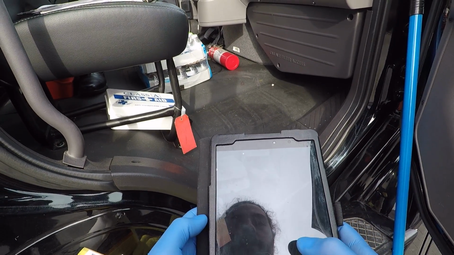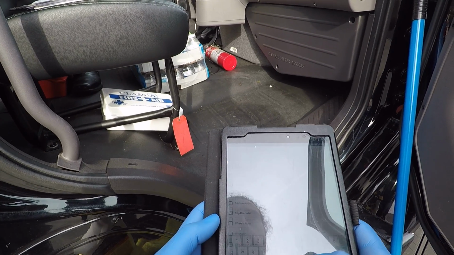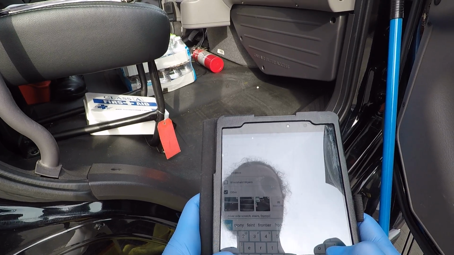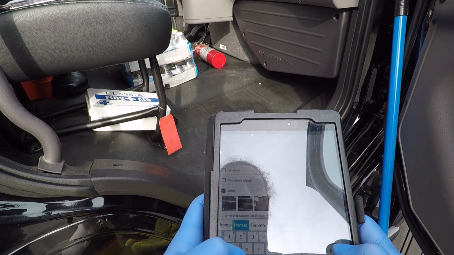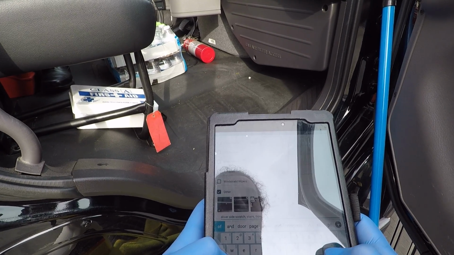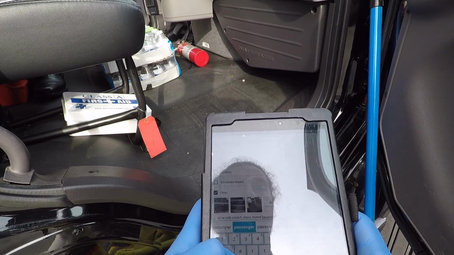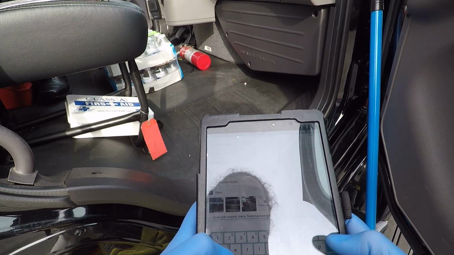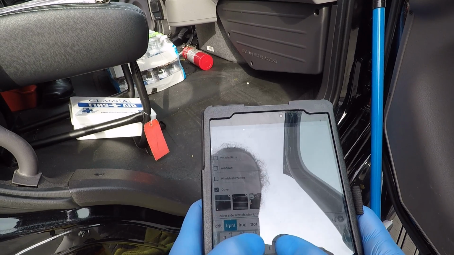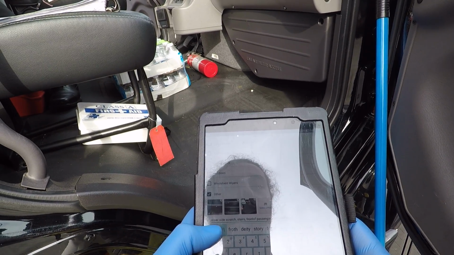And then you are going to say here, front passenger seat floor dirty, something like that. So you need to specify it.